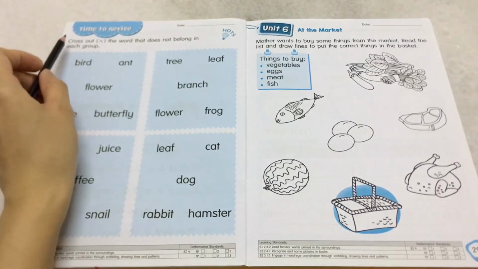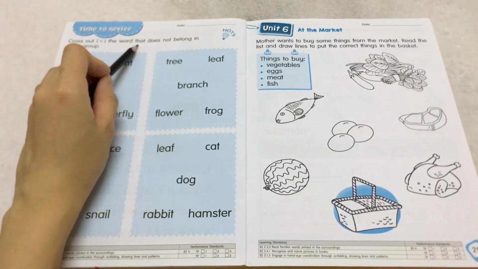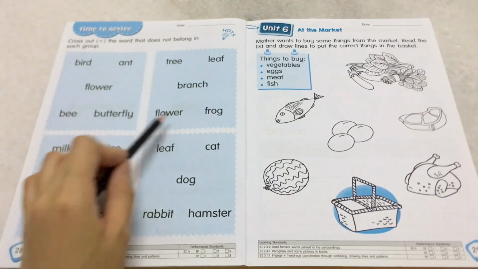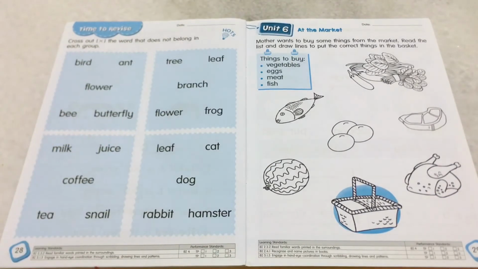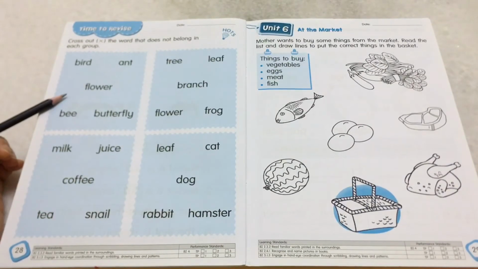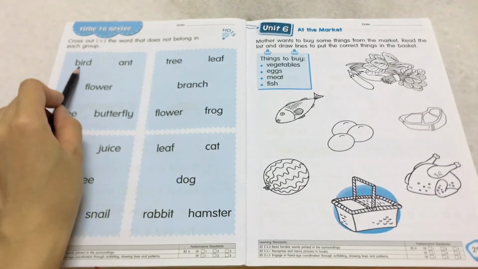This exercise, you need to cross out the word that does not belong in each group. So over here, there are 4 groups. And which one does not belong to the group, you need to put a cross on the word. So we look at the first group. This group belongs to the animal group. Okay, now we look at the first word.